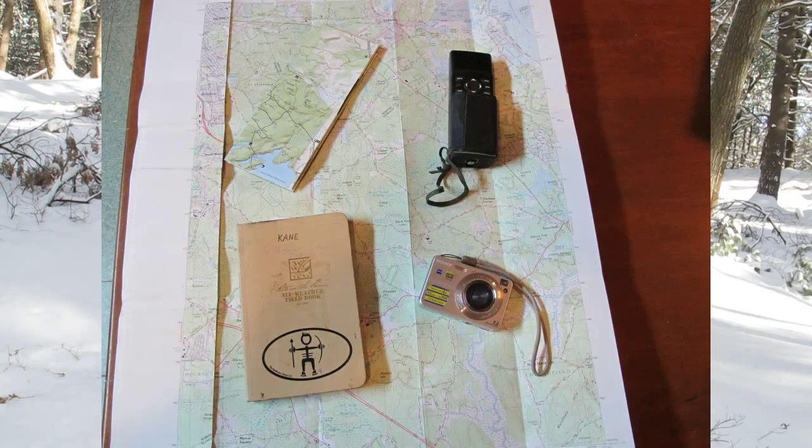So let's take a moment to talk about what you want to bring with you whenever you come out to your personal space. You want your backpack, obviously, but you want a small camera so you can photograph any tracks that you might find.